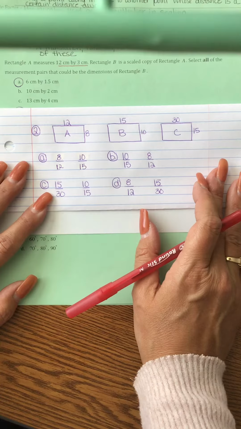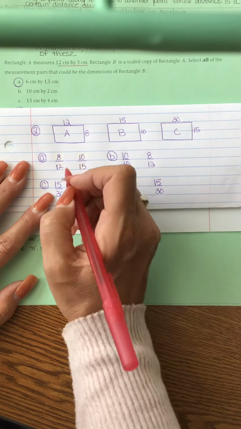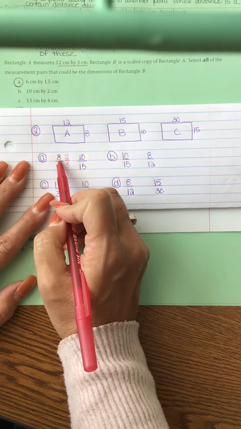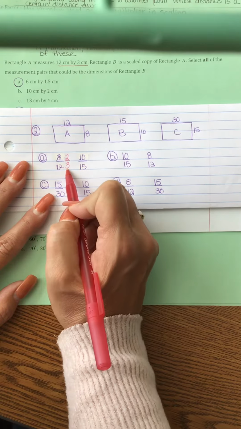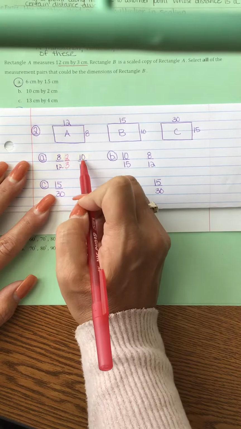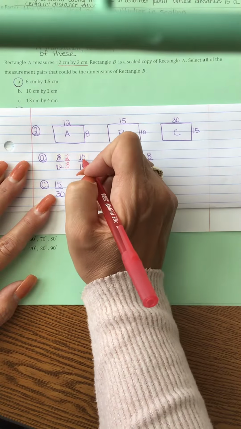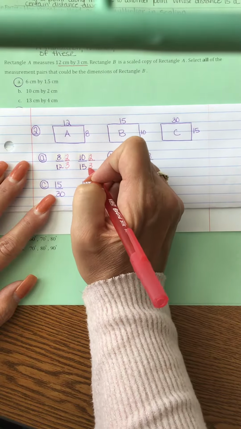So if we simplify the fractions, 8/12 can be simplified to 2/3 because they're both divisible by 4. 8 divides by 4 2 times, 12 divides by 4 3 times. Let's see what happens when we simplify 10/15. Well, they're both divisible by 5. 5 goes into 10 2 times, 5 goes into 15 3 times.